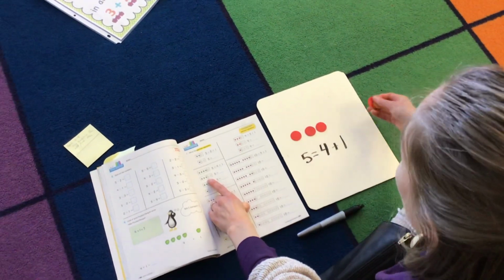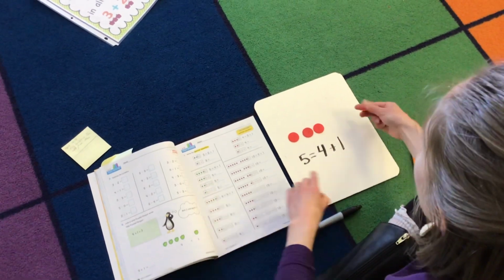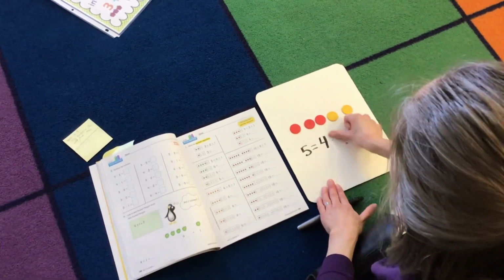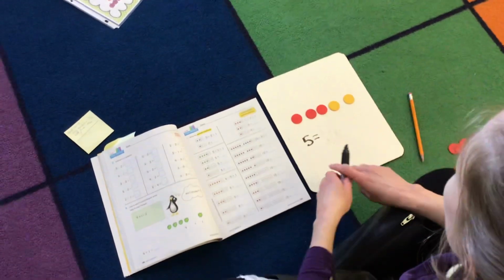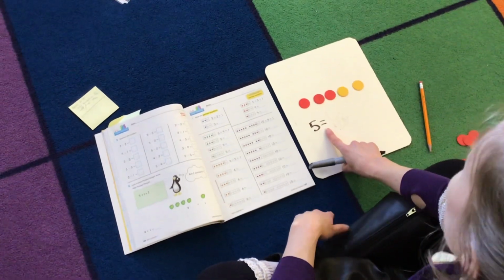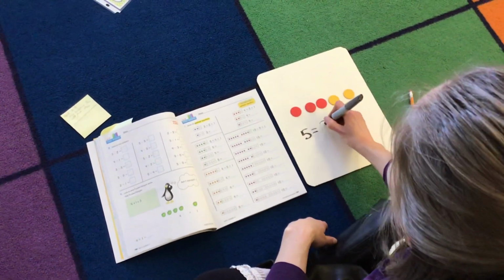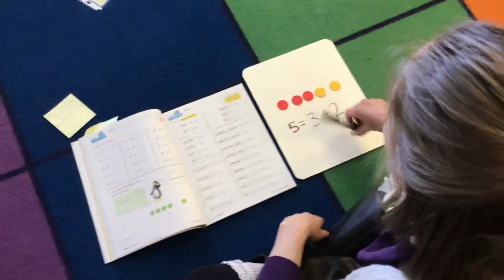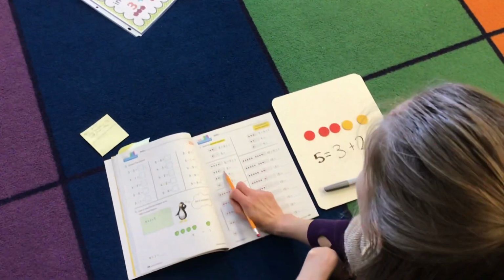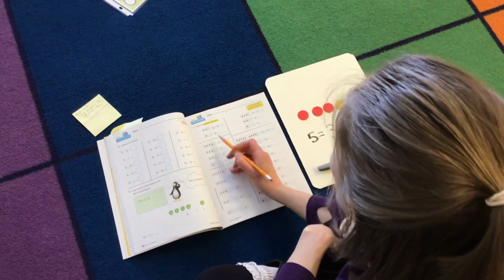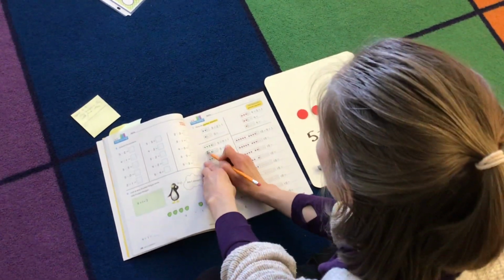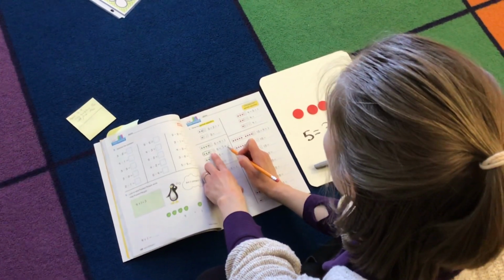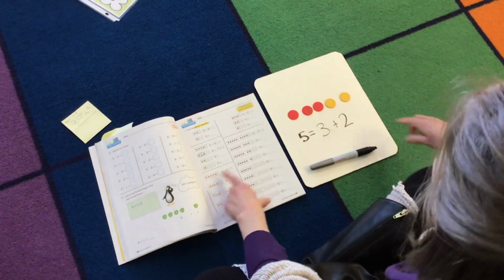This time I'm going to have 3 red counters and flip over the rest of my counters to yellow. My equation now is 5 is equal to or the same as 3 red plus 2 yellow. I can write this equation in my workbook. 5 equals 3 green plus 2 white. Let's try one with 6.